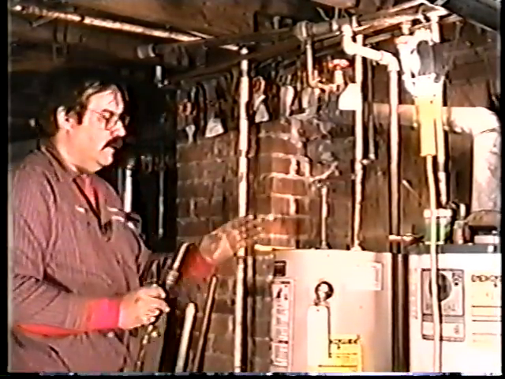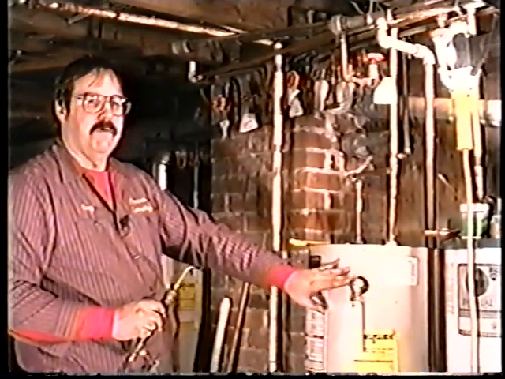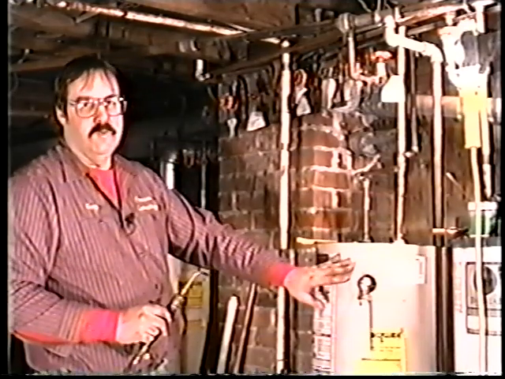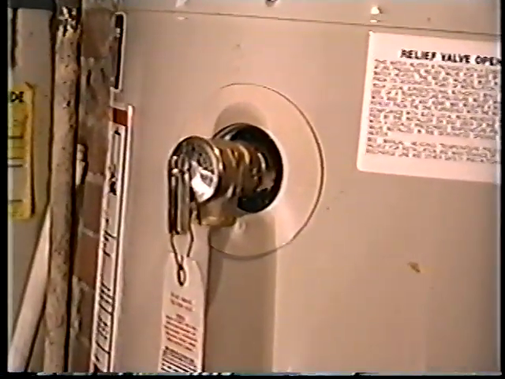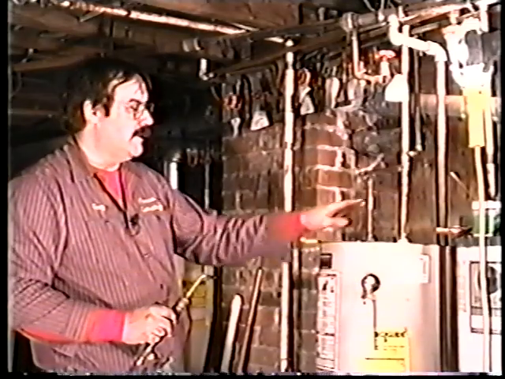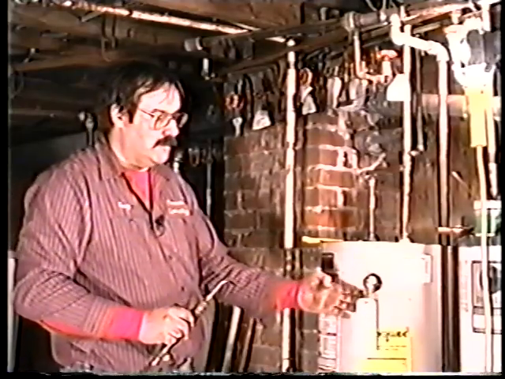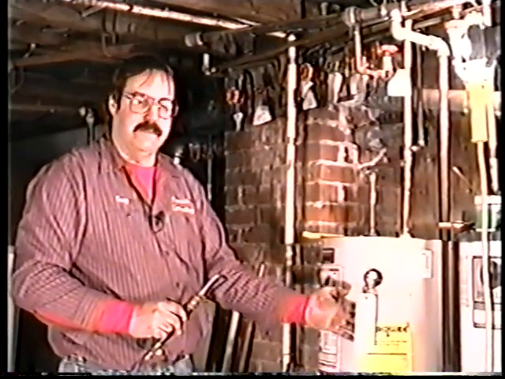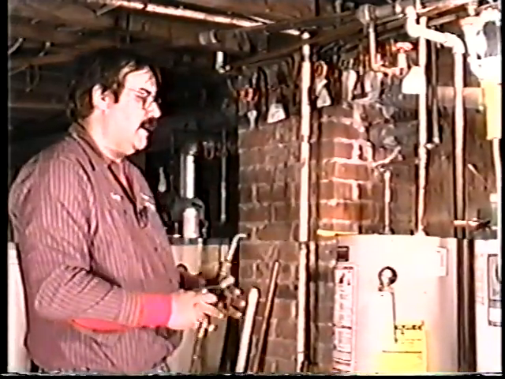Next step is going to be to install the relief valve, which most of the time comes with all new water heaters. If not, you have to buy a new one. You can never reuse one from an existing water heater that's changed. The relief valve inserts into a tapping either on the side or the top of the water heater, depending on the manufacturer. Then the relief valve itself has to be piped down to the ground. Different codes allow for certain distances, but somehow it has to be piped directly down to the ground, which I'll do now.